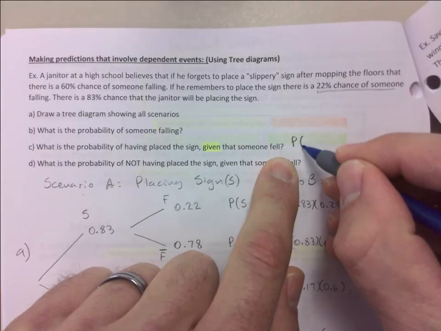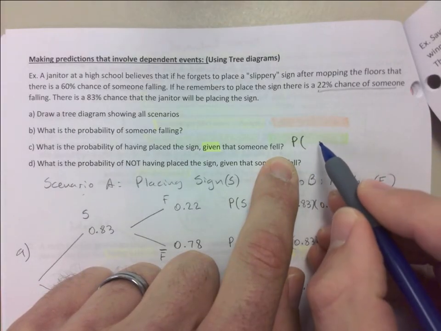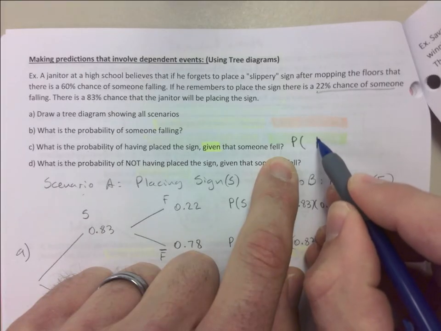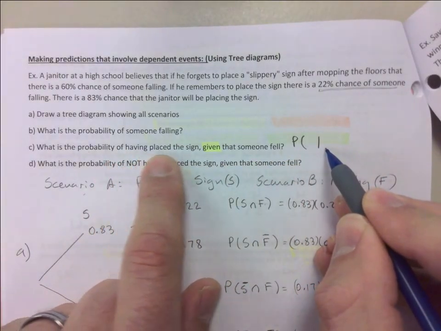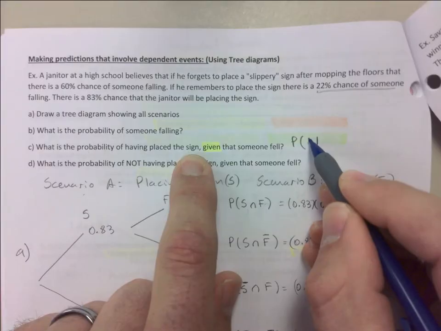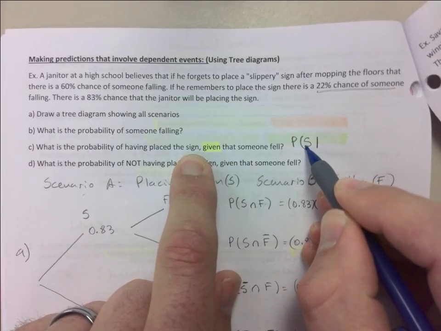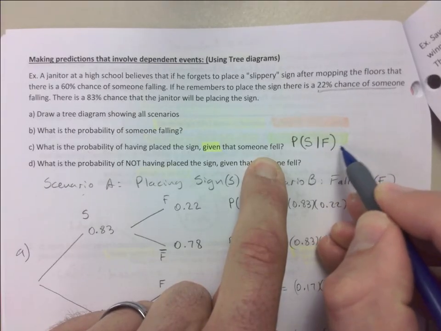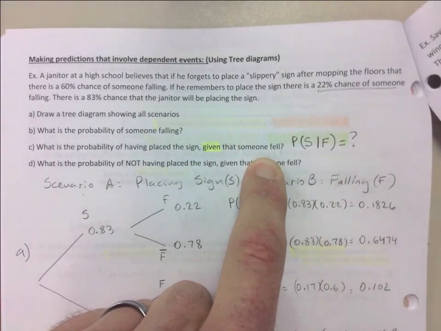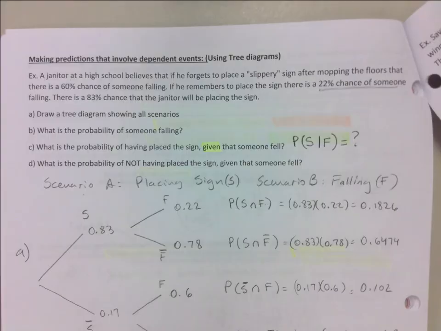Probability, if we use the letters that we have right now, we know this is going to be a given. We know it's going to be something like this. The probability of having placed the sign, so let's go S, knowing that someone fell. That's what the question is asking. So I want you to, when you come across this, think, oh, that formula Mr. Dirksen gave me with the bar, that's the one we're supposed to use here.